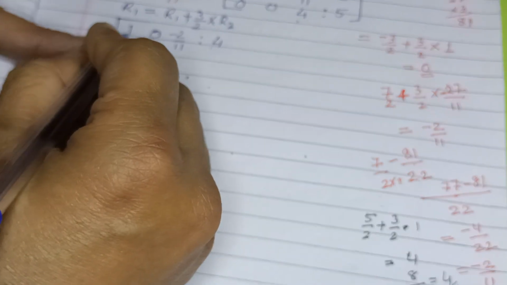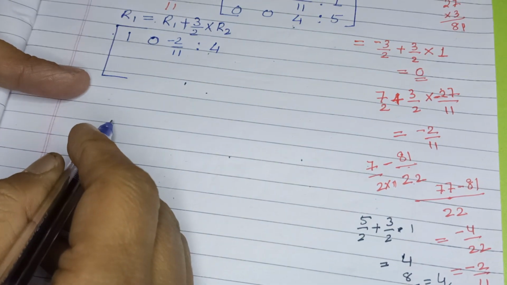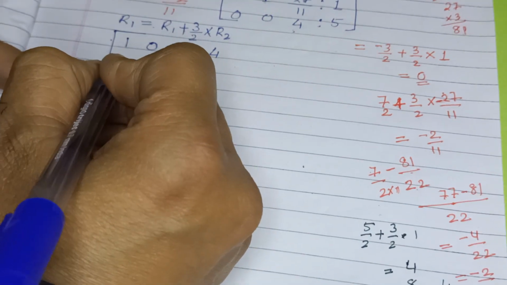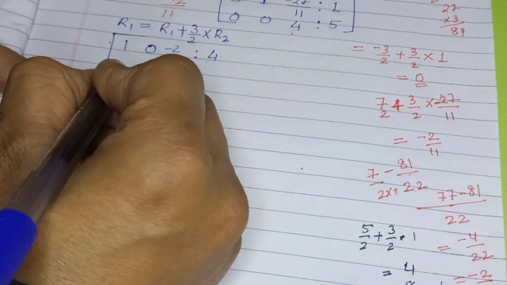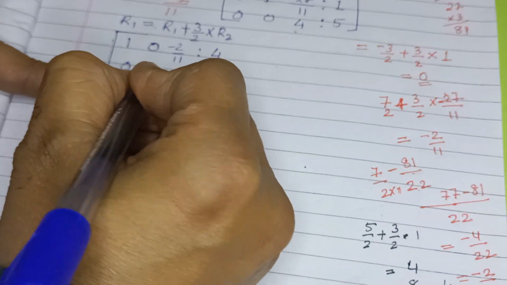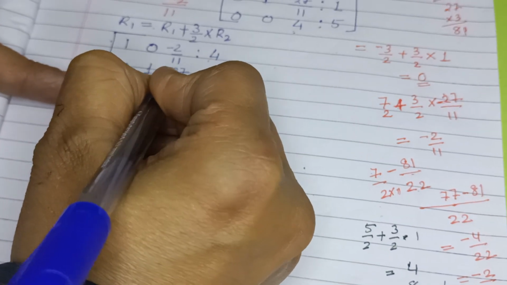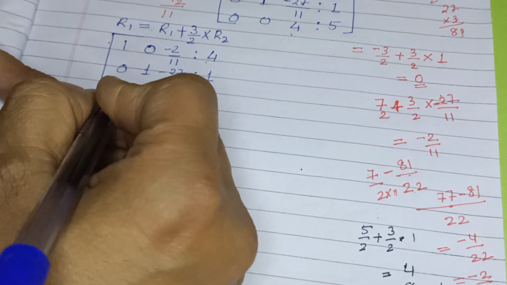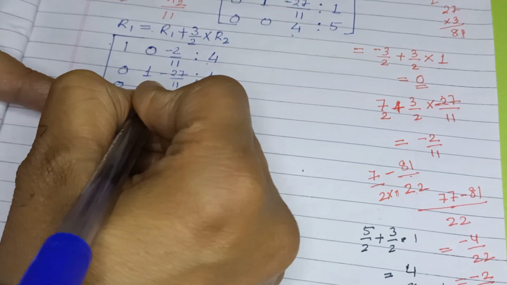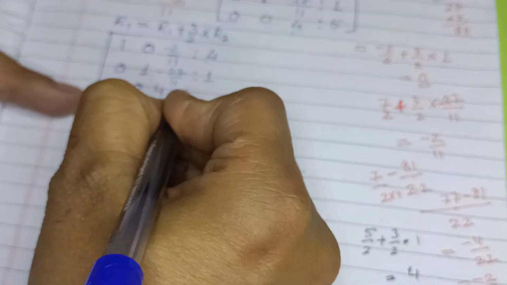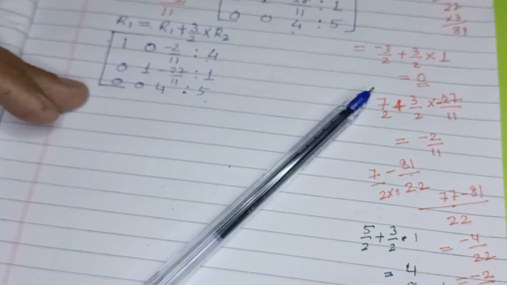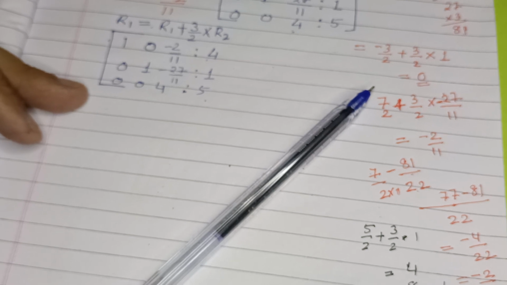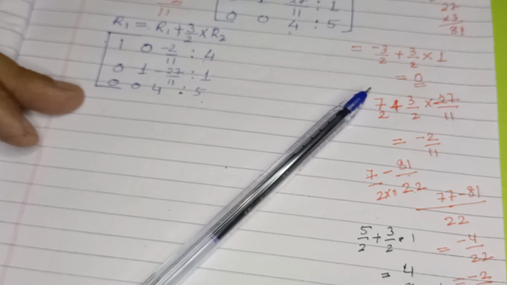So now this is what we got in the R1 stage. Then R2 we write the same thing as it was, 0, 1, minus 27 by 11, and then we get 1, and R3 also we write the same, 4, and then we get 5. So I hope it's clear what I am doing.